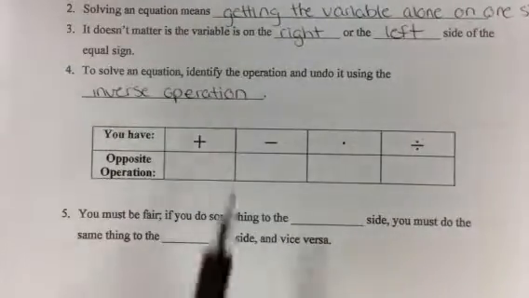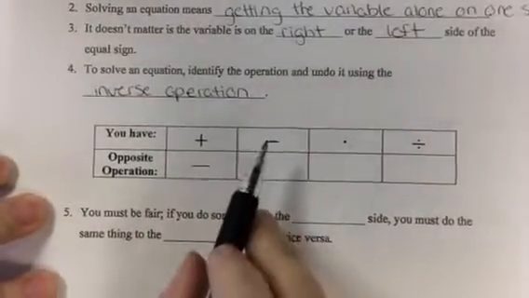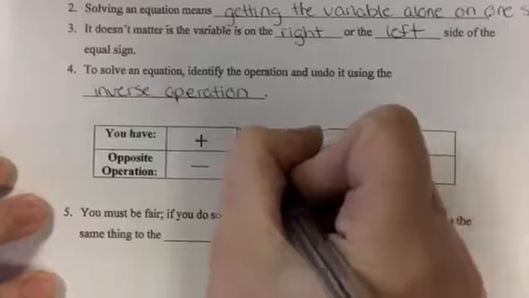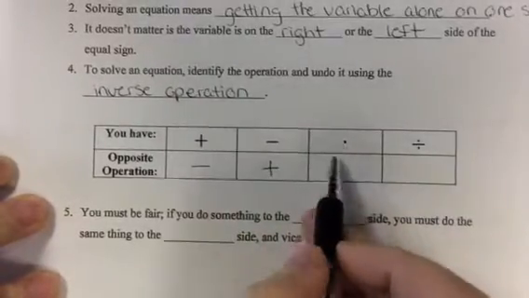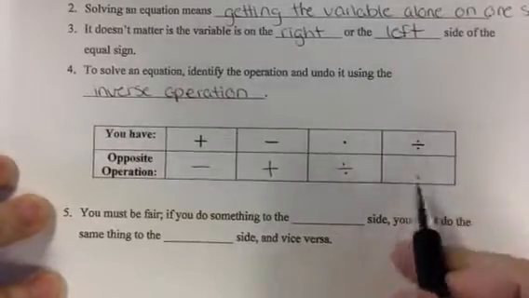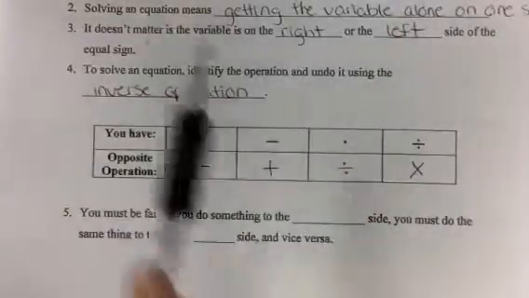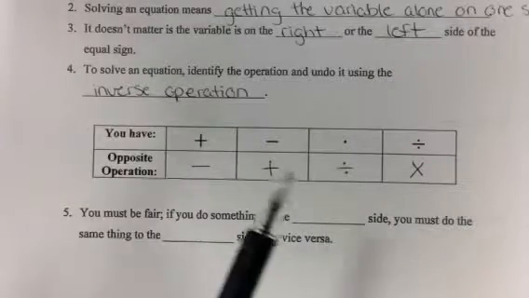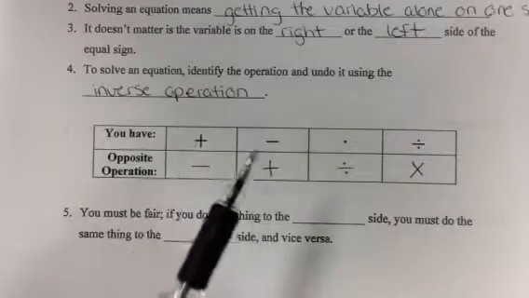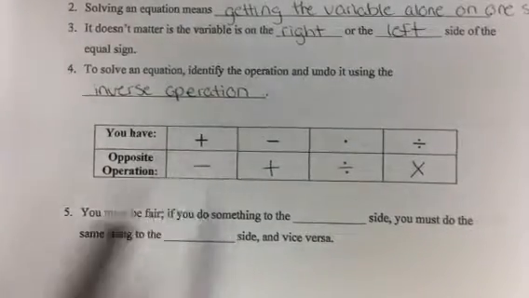So the opposite of adding is going to be to subtract. The opposite of subtract is going to be to add. The opposite of multiply is going to be to divide. And the opposite of divide is going to be multiply. So what this means is when we need to undo an operation, if we have something like plus 2 and we want to move it to the other side of our equation, then we need to do the inverse and subtract that 2.